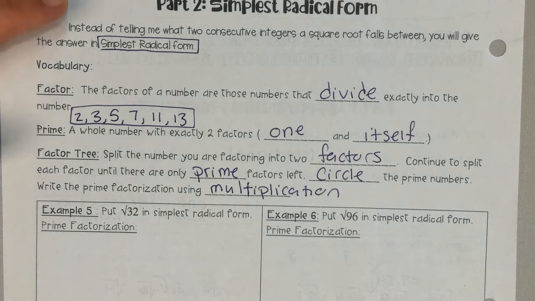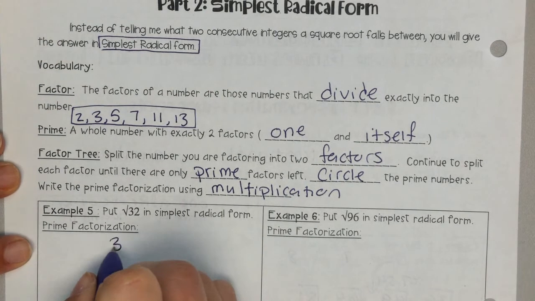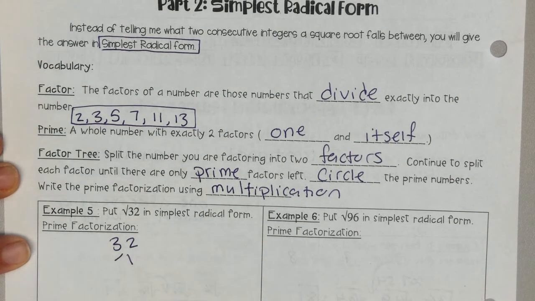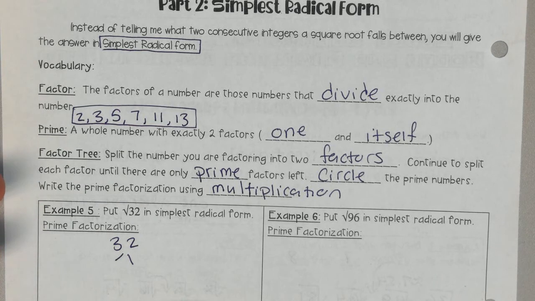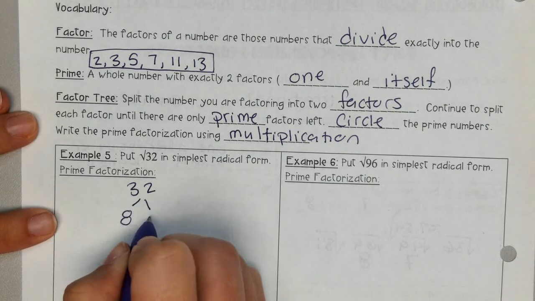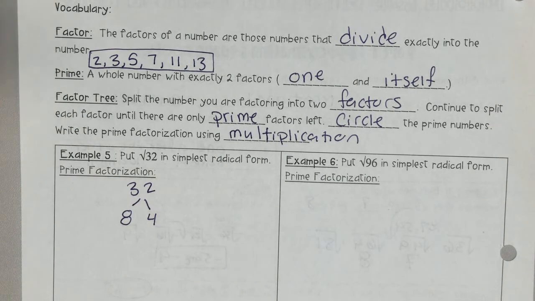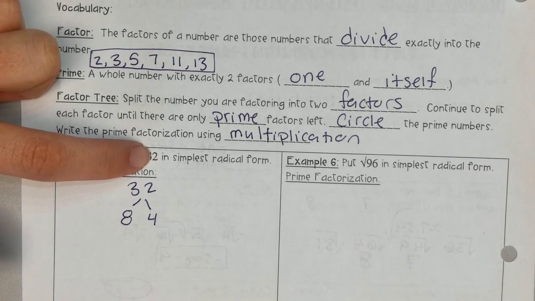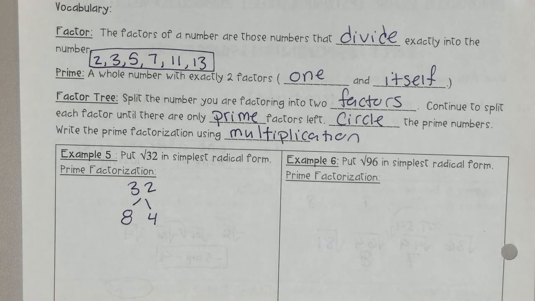Amber, what 2 numbers make up 32? 8 times 4 is 32. If I were doing this on my own, I would immediately see that 2 is an even number and just do 2 as my first factor. So 32 divided by 2 is 16, so I would have chosen 2 and 16. But 8 and 4 is also going to work out.